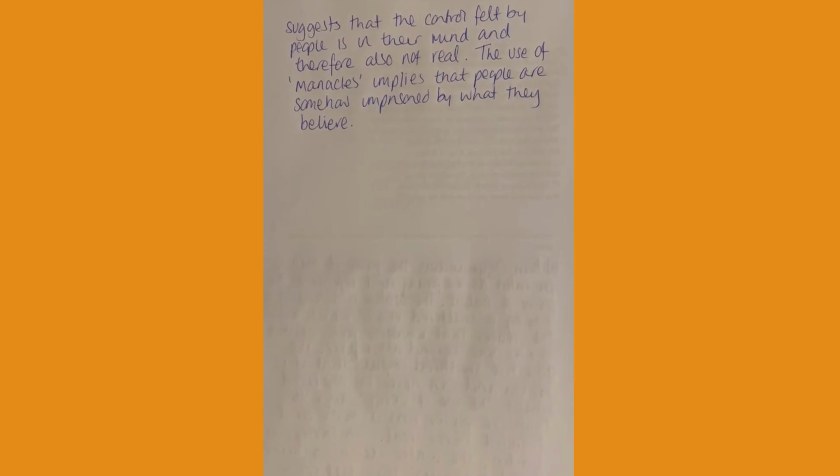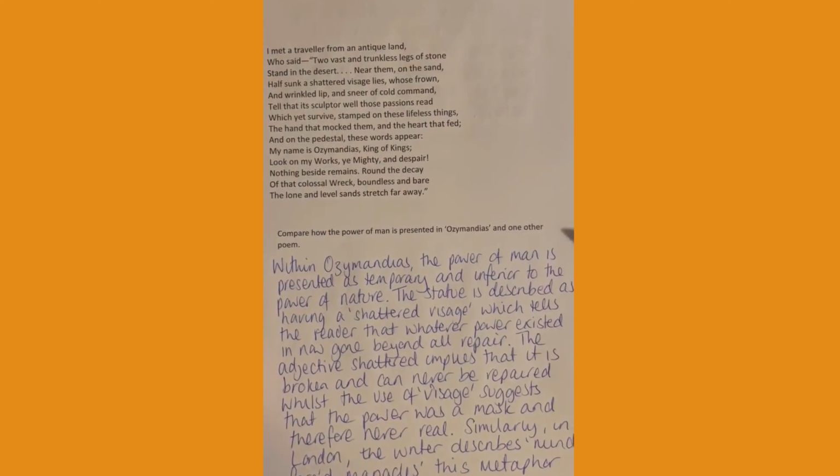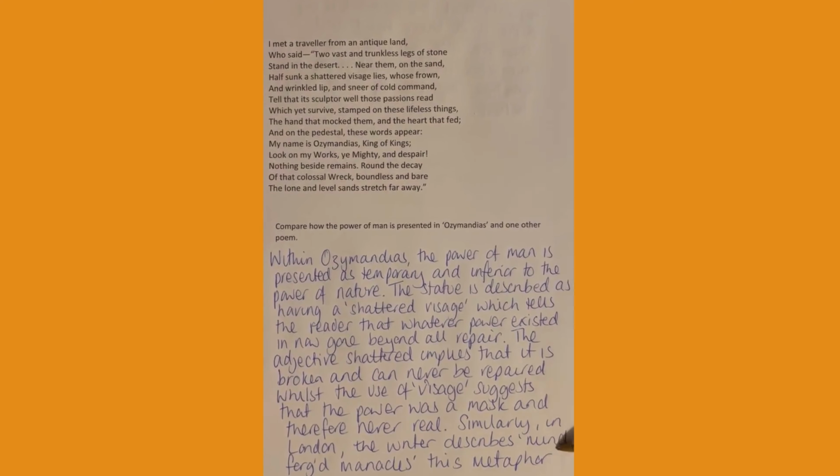So we've now dealt with both poems. We have all of this on Ozymandias. We have identified writers' techniques and named them. We have then put a direct comparison in place with London, and we've talked about what that quotation in London means, again naming that technique. What we now need to do is go on to come back to the question and to include something on context.